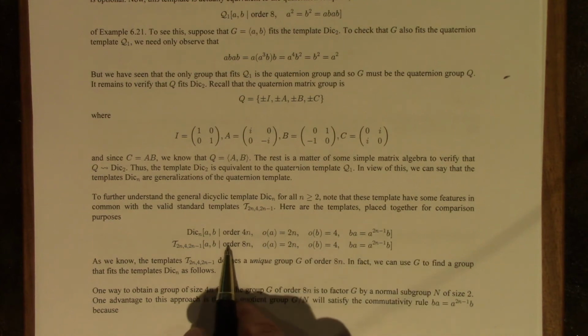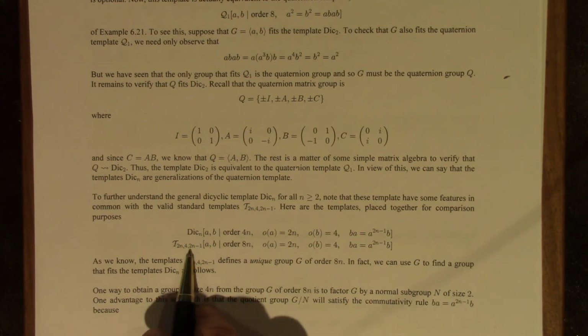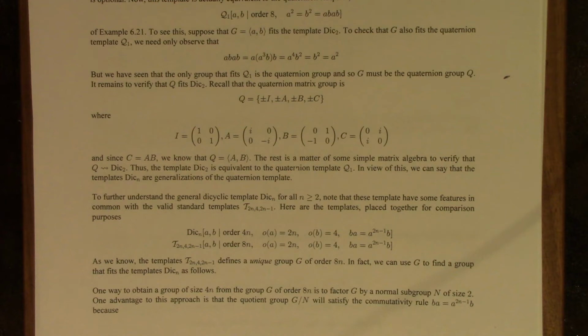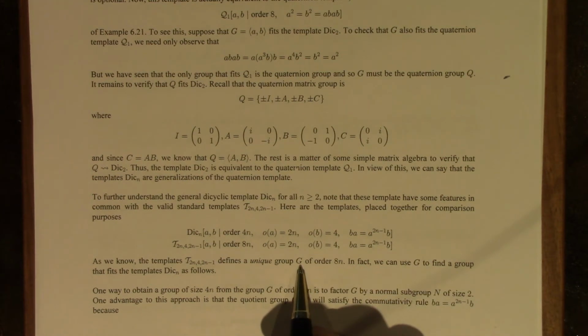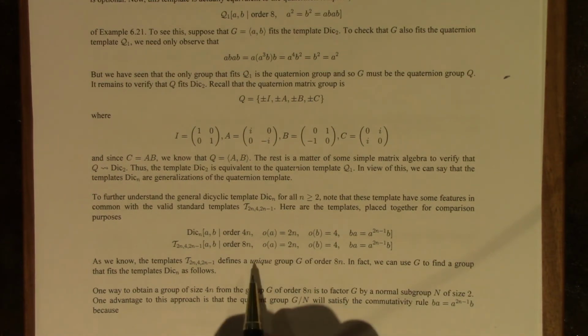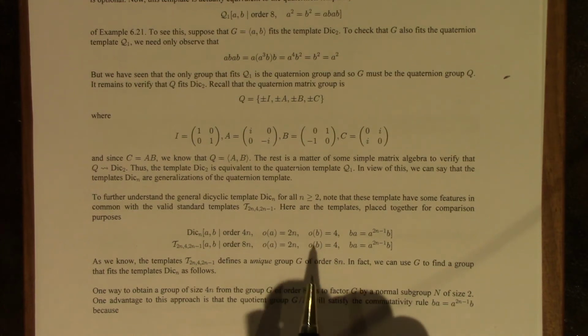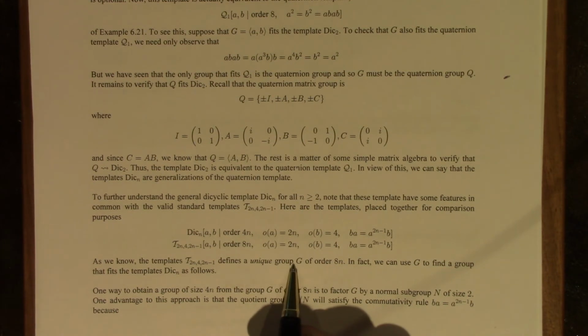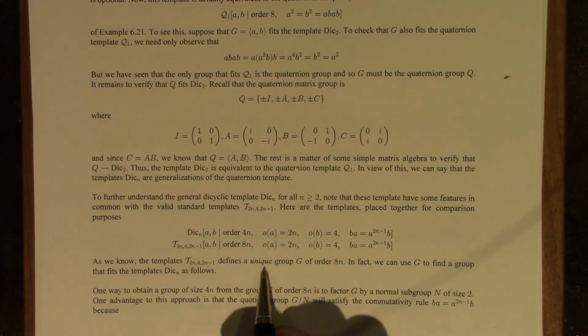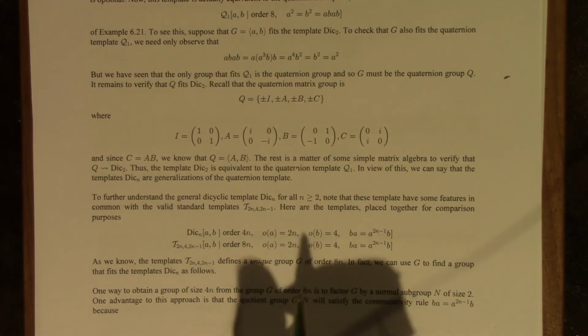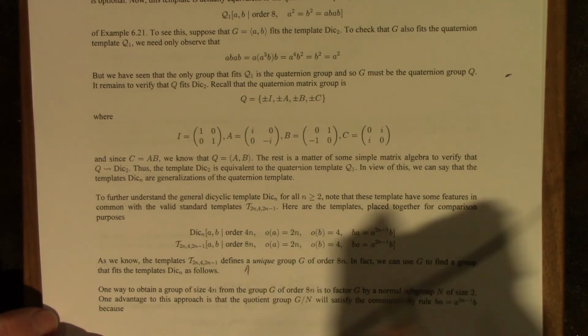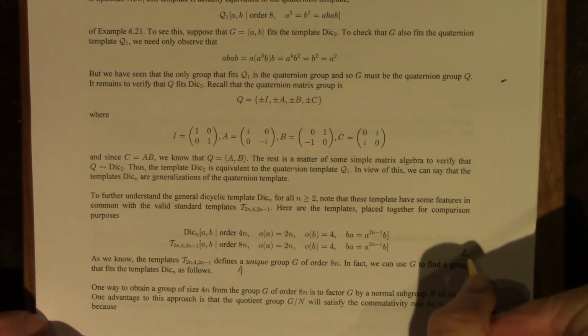Now we know that these templates, the standard templates, define a unique group G of order 8n. And we can use such a group G. It's kind of strange to say unique group and then say such a group, but it's unique up to isomorphism. So it's not truly unique. We've discussed this issue before. Actually, what I should have said was essentially unique.